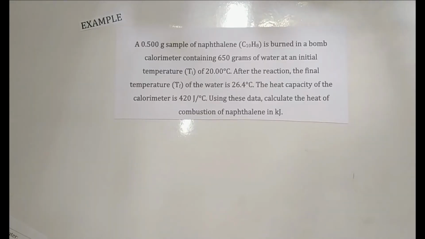As an example for a bomb calorimetry problem, a 0.5 gram sample of naphthalene is burned in a bomb calorimeter containing 650 grams of water at an initial temperature of 20 degrees Celsius. After the reaction, the final temperature of the water is 26.4 degrees Celsius. The heat capacity of the calorimeter is 420 joules per degree Celsius. Using this data, calculate the heat of combustion of naphthalene in kilojoules.